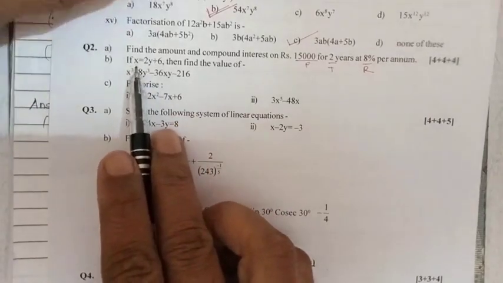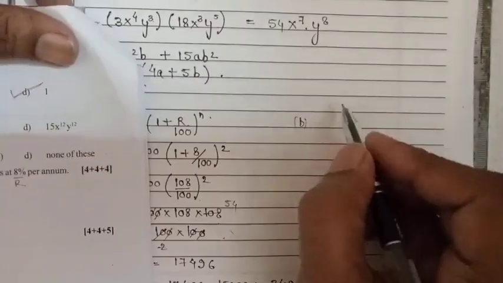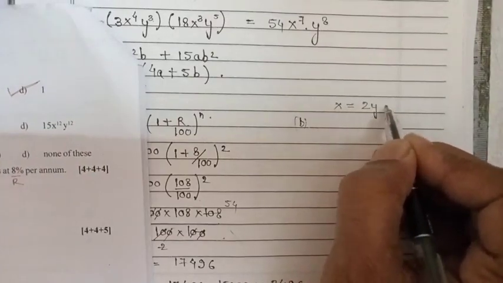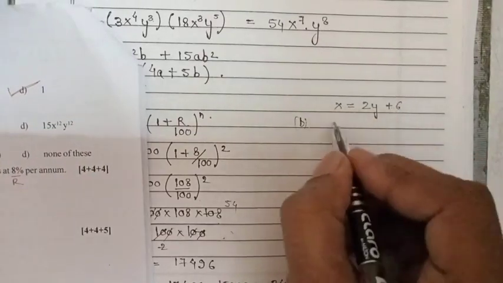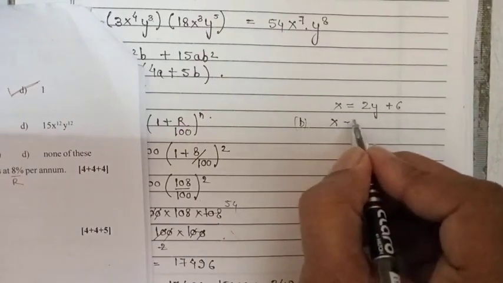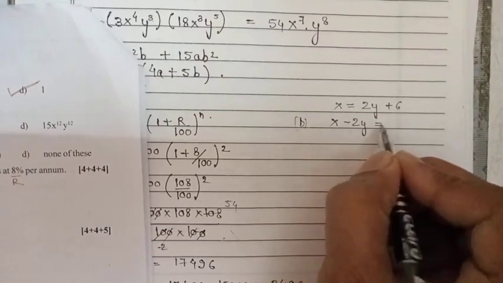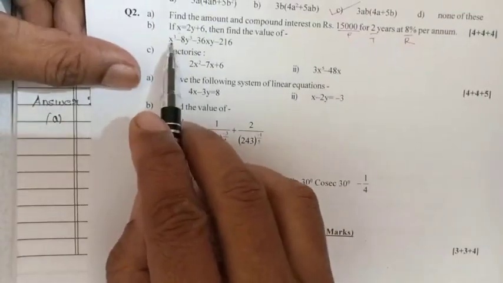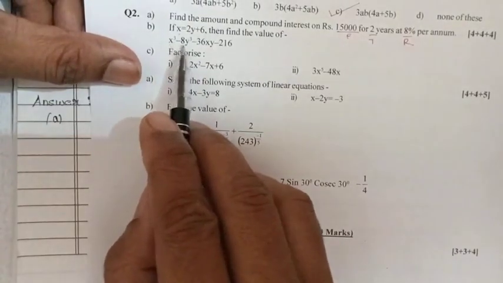See, it's x is equal to 2y plus 6. First we will arrange it like this, and now the expression that we have to find contains cube terms.